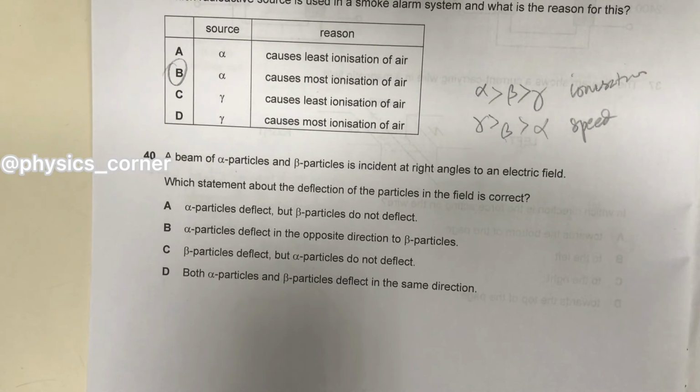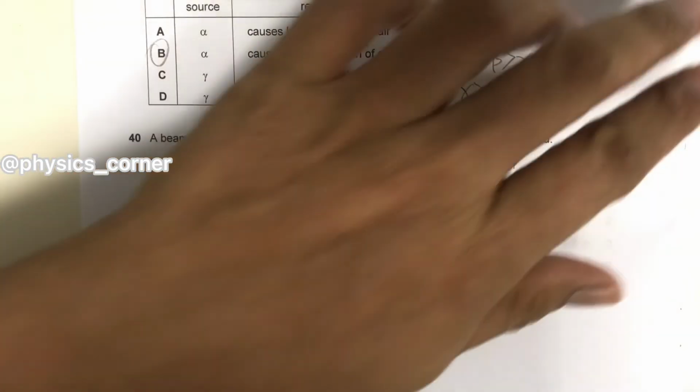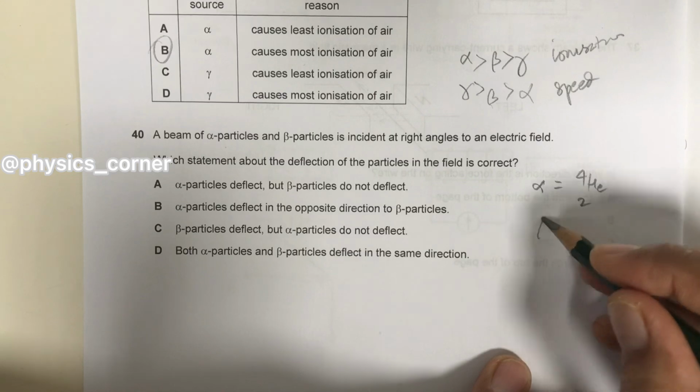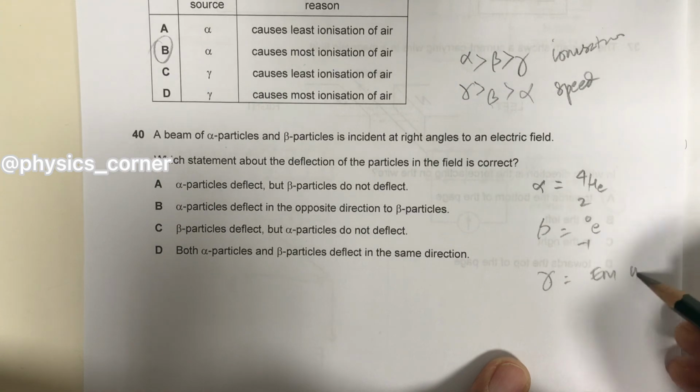Last number, 40. A beam of alpha particles and beta particles is incident at a right angle to an electric field. Which statement about the deflection of the particles in the field is correct? Alpha particles and beta particles are deflected, but gamma is not deflected, because gamma is an electromagnetic wave, alpha is helium nuclei, and beta is an electron particle.